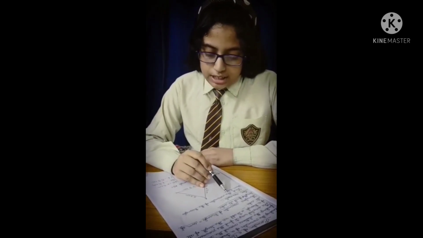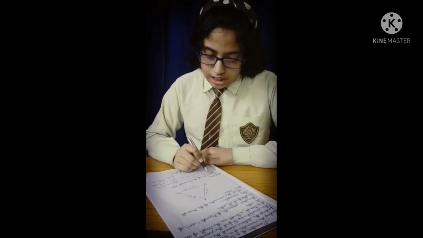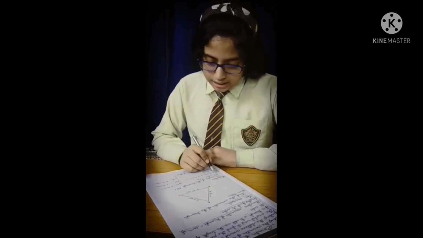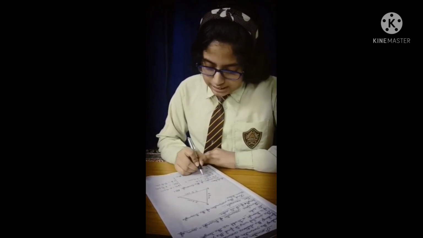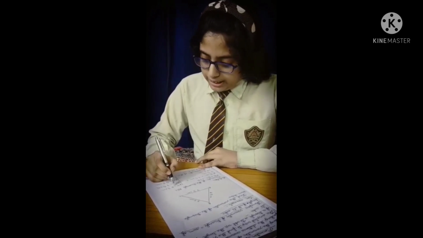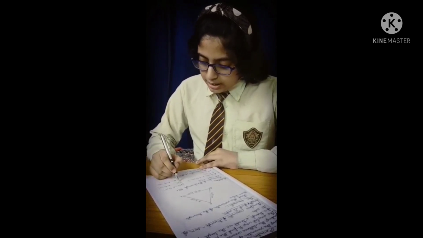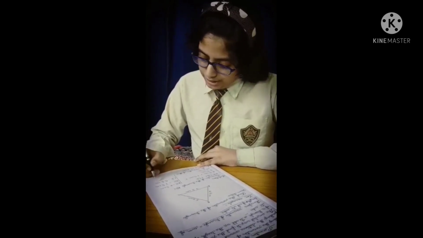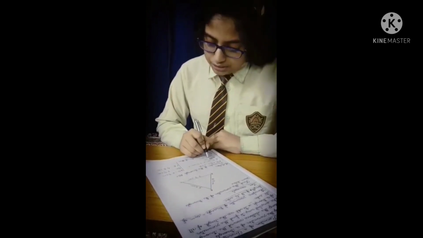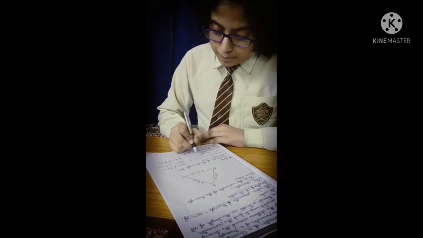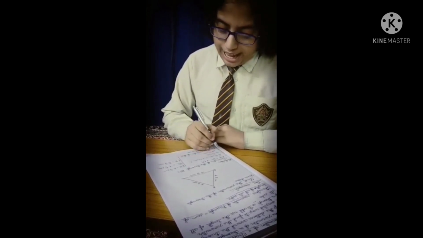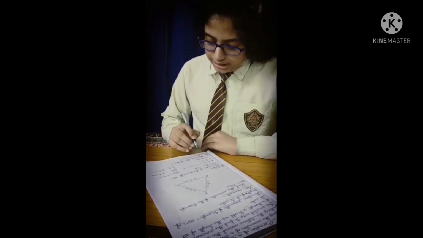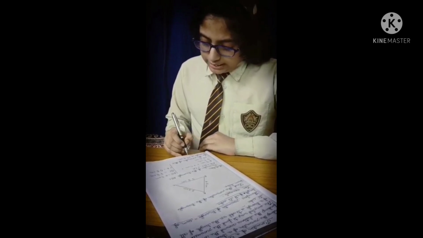So here the question is, find the perimeter of the triangle. The solution is, perimeter of the triangle ABC is equal to AB plus BC plus CA. AB is equal to 6.5 centimeter, BC is equal to 7.5 centimeter and CA is equal to 5.5 centimeter. So we have to add 6.5 centimeter plus 7.5 centimeter plus 5.5 centimeter. When we add up these lengths, the answer is 19.5 centimeter. So the perimeter of this triangle is 19.5 centimeter.